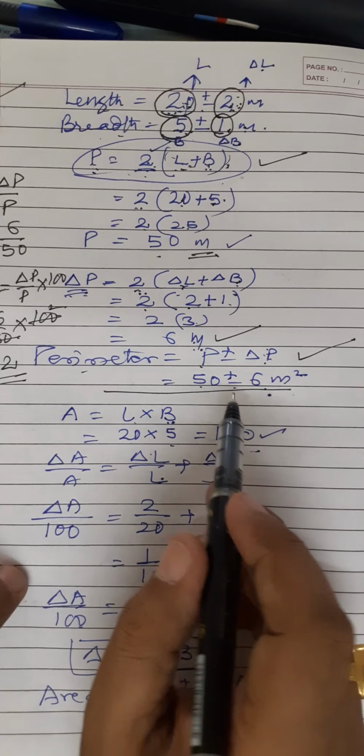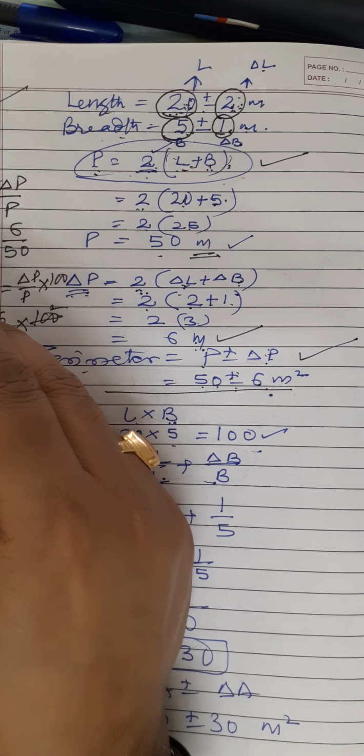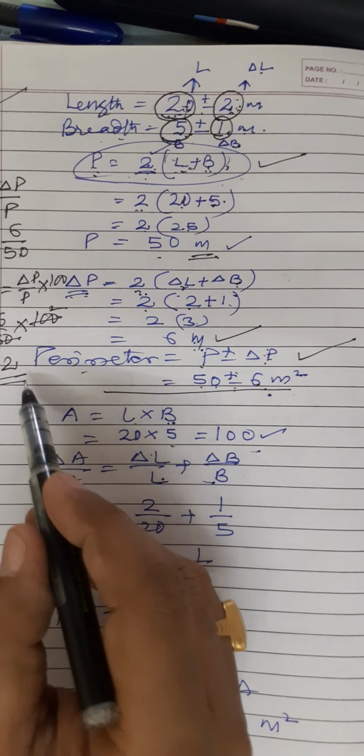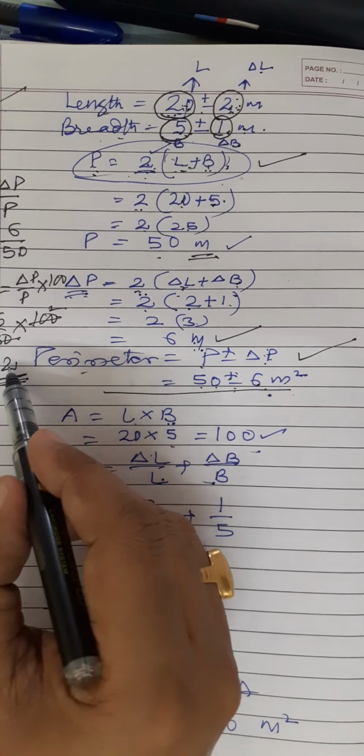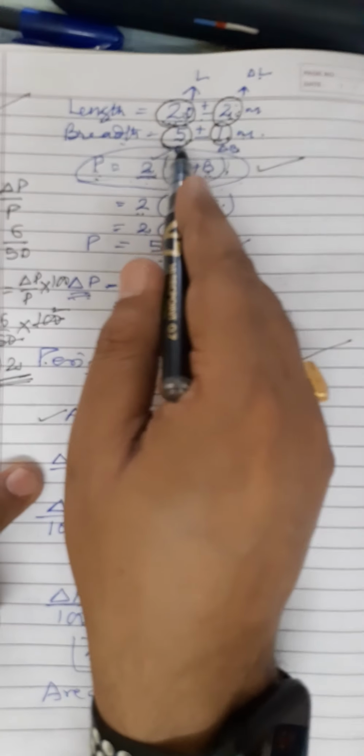Clear? So the perimeter of the given rectangle is 50 plus minus 6. Fractional error or relative error is 6 by 50. Percentage relative error or percentage fractional error is 12. You don't have to say percent over here. Okay? Then we find the area for the same rectangle.